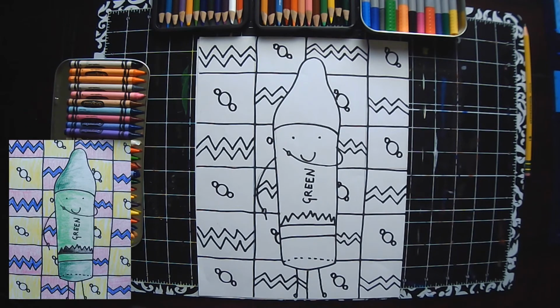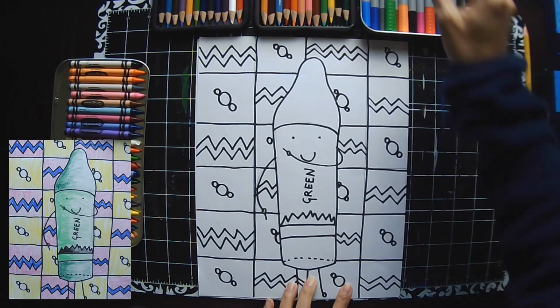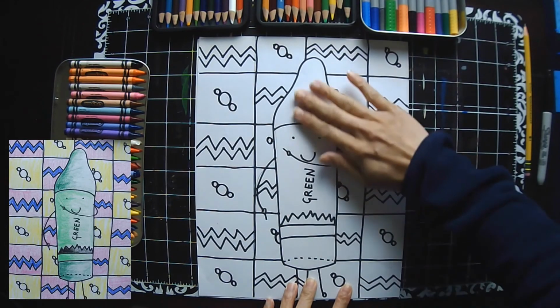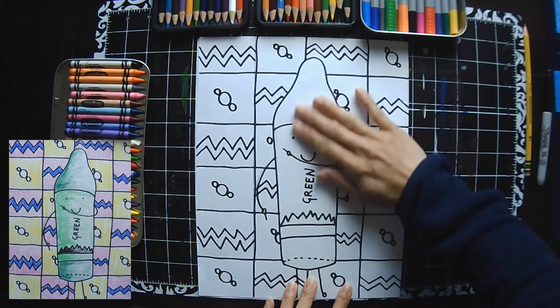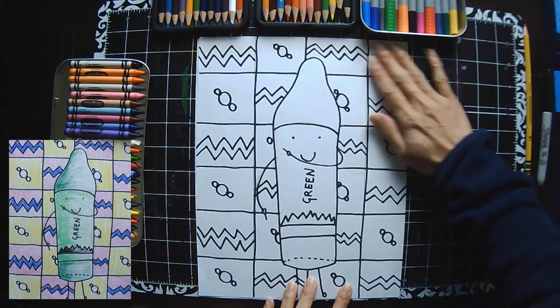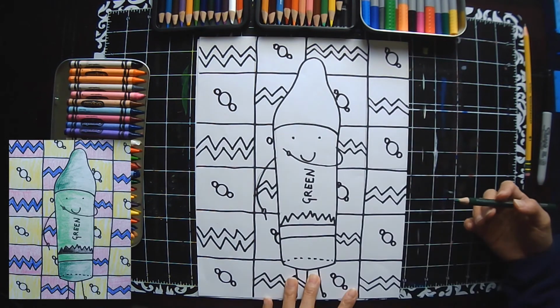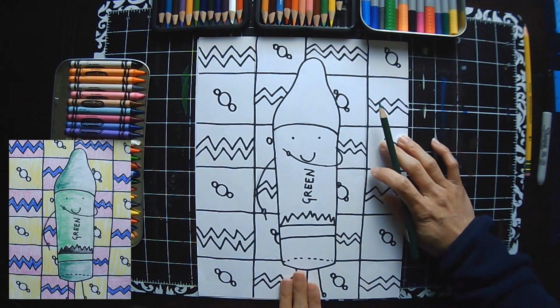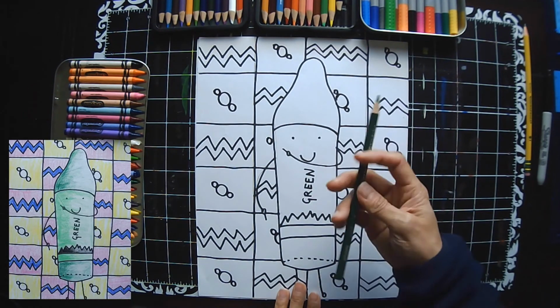Okay, and we are ready to add color. So part of Kehinde Wiley's portraits, when he does them, the subject matter is usually very realistic, and the background usually follows a nice pattern motif. So we're going to create our green crayon first in an almost realistic look.